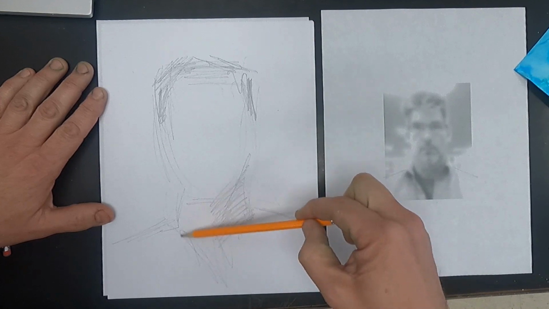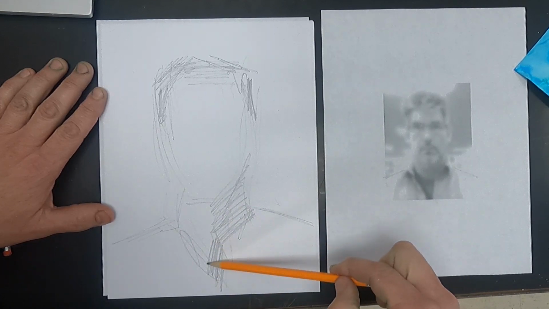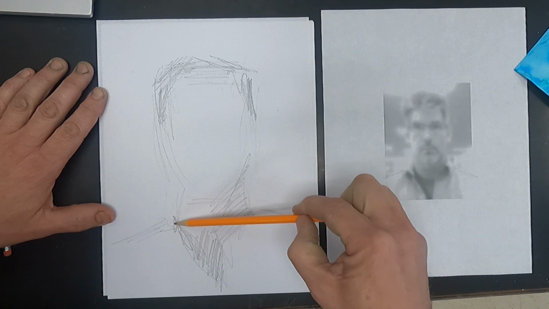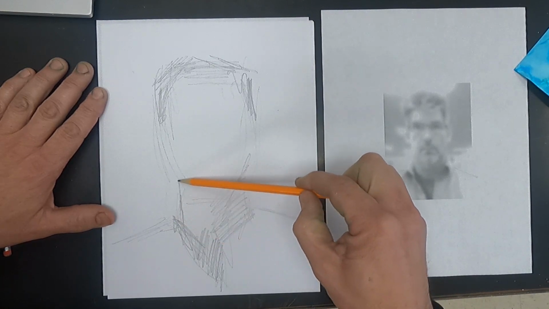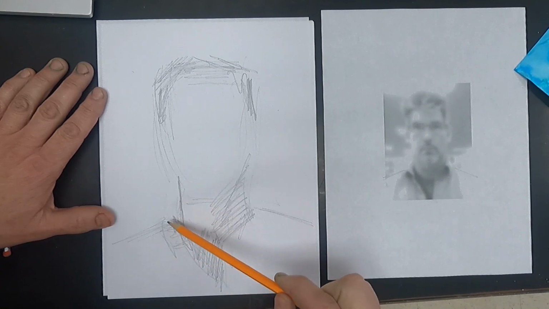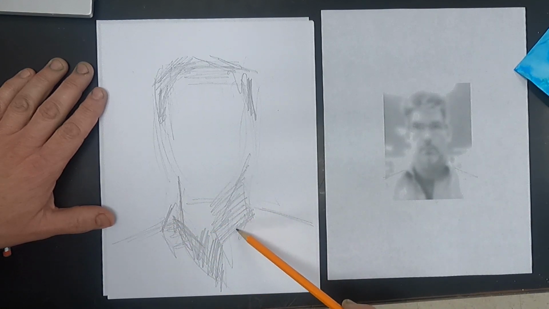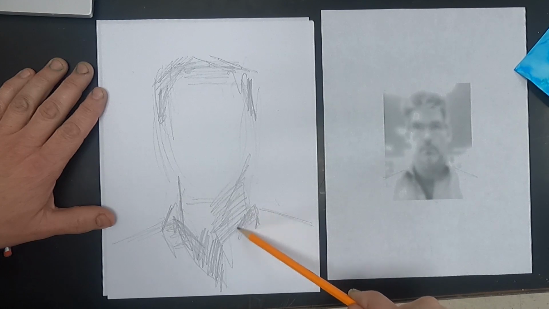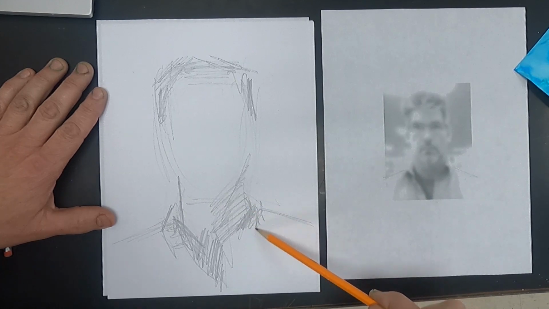And by doing this, I'm creating points of interest, or heavy visual spaces. Another word for that is emphasis. I'm emphasizing these dark areas.